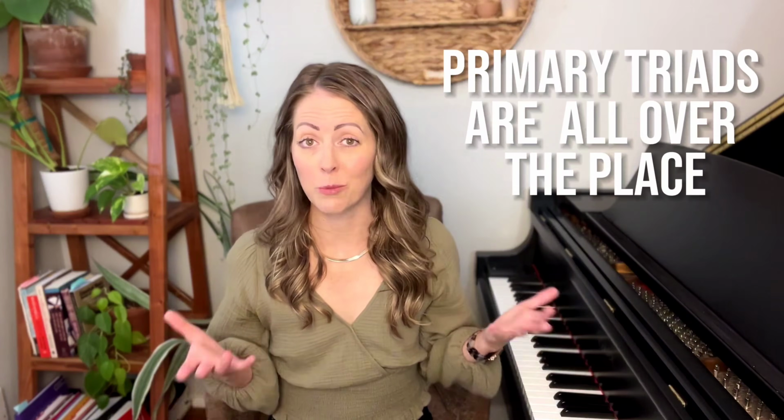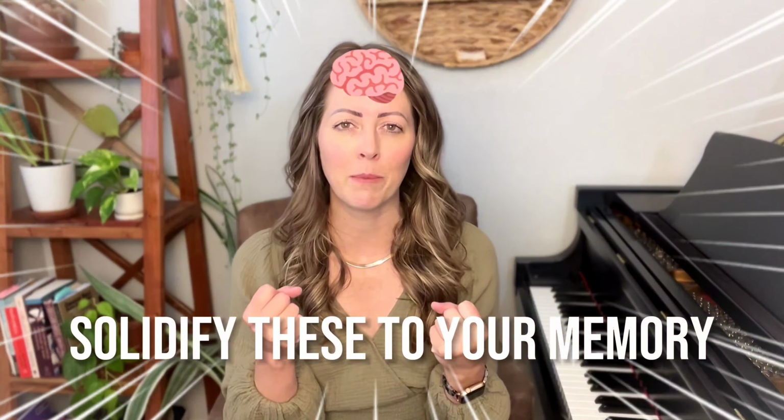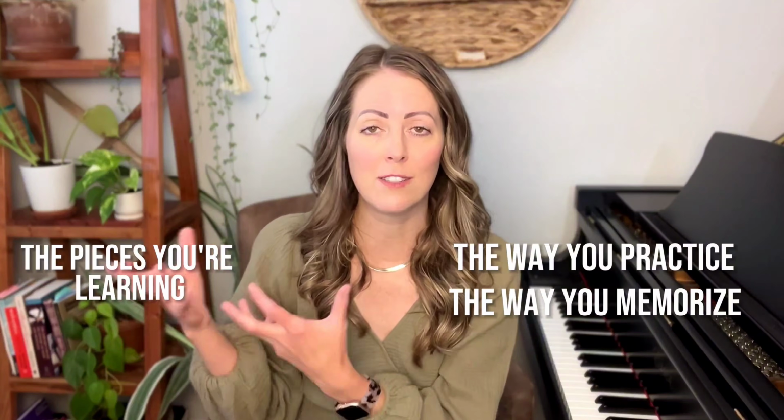And you are going to notice that in a lot of pieces of music, these primary triads are all over the place. Doing this bonus tip is going to help you solidify these primary triads to your memory, but also make the connection between the way that you're practicing them on the piano and the way that you memorize them, and making it actually relevant in the pieces of music that you're learning. So take these steps and go forward to memorize all of your primary triads.